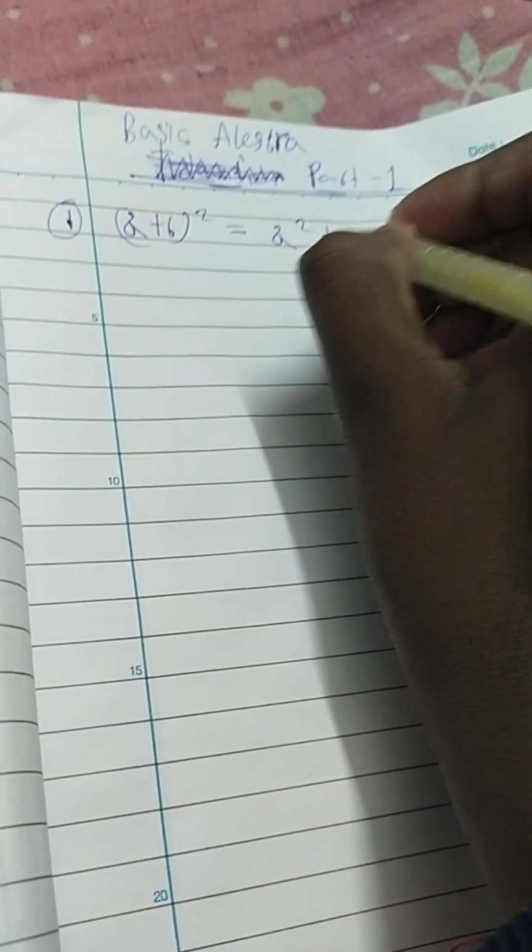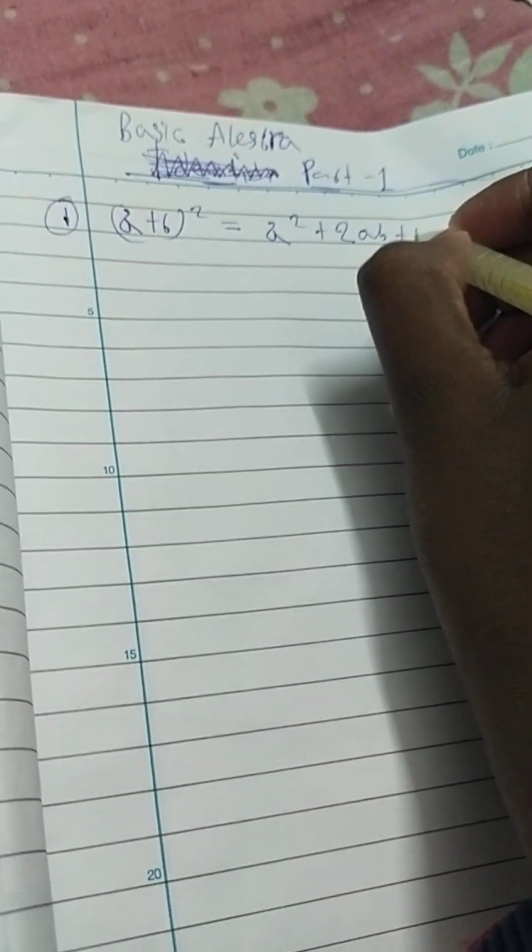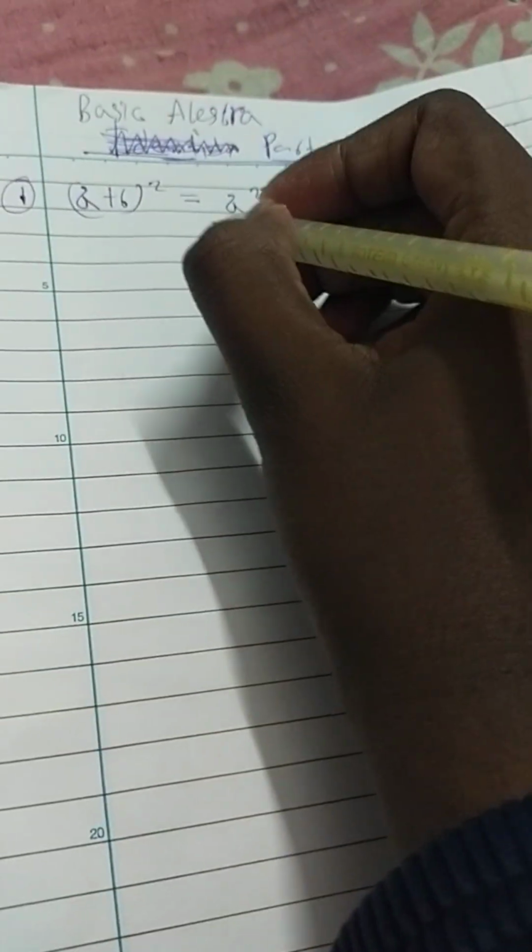Everyone, so today I am going to learn some basic algebra. So first of all, (a plus b) whole square equals a square plus 2ab plus b square. Now it is very easy to prove.